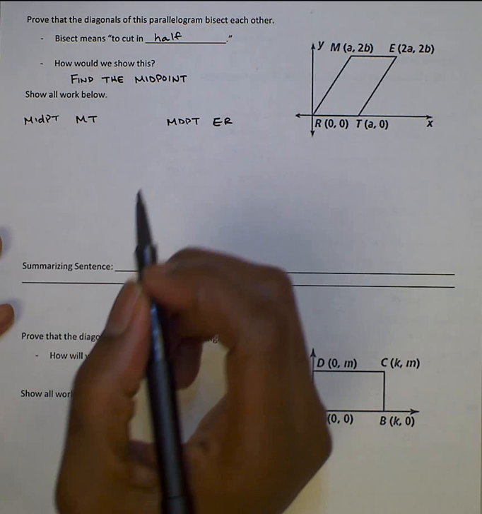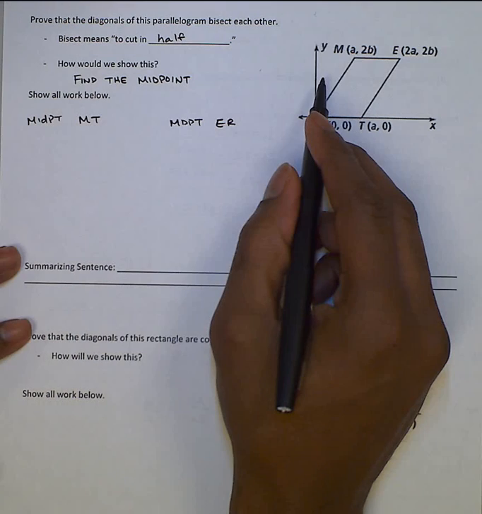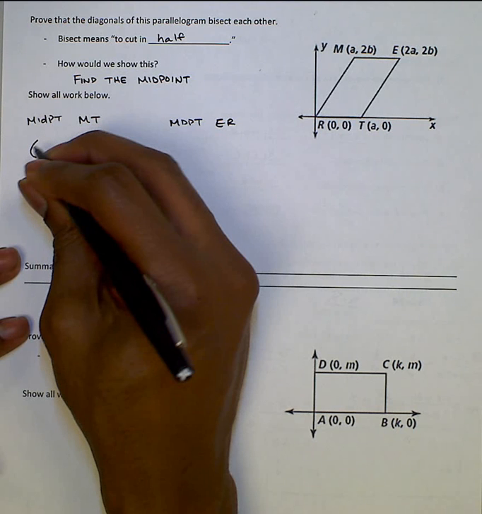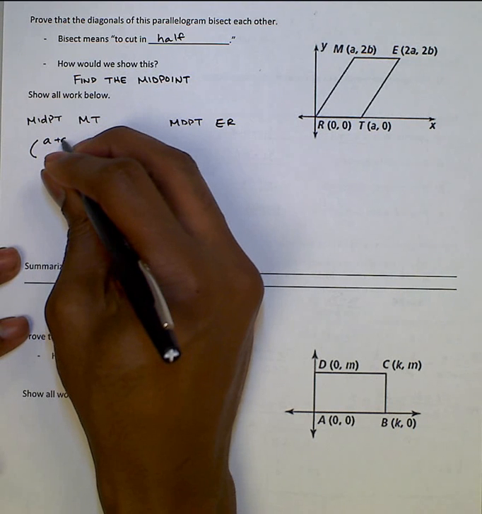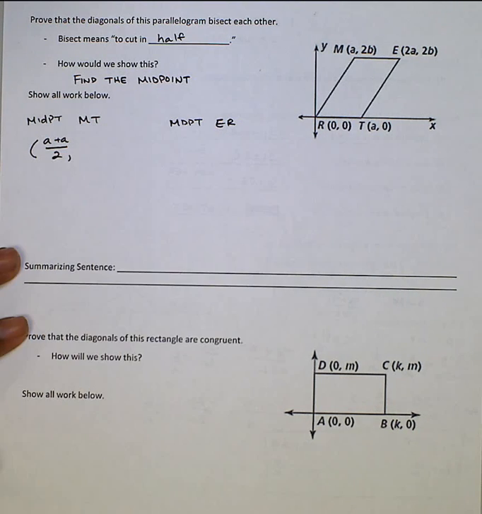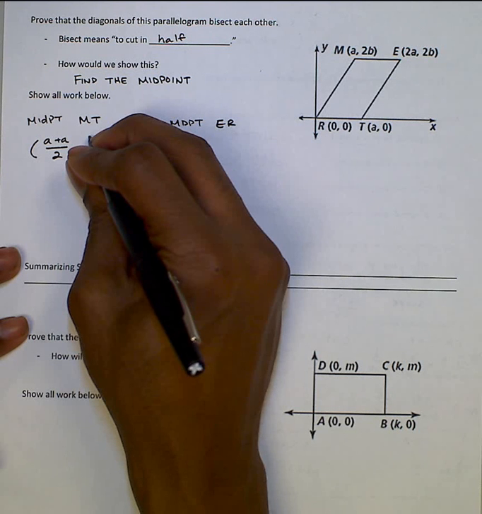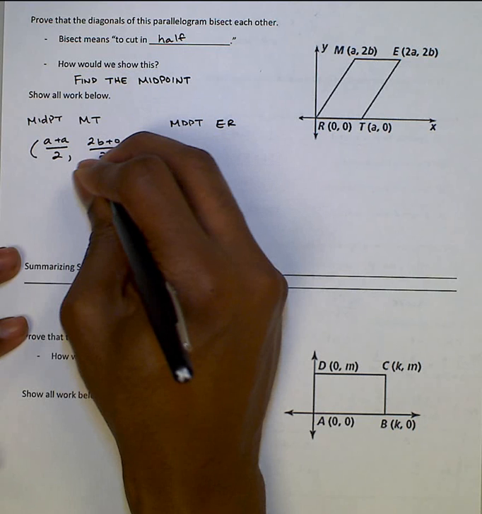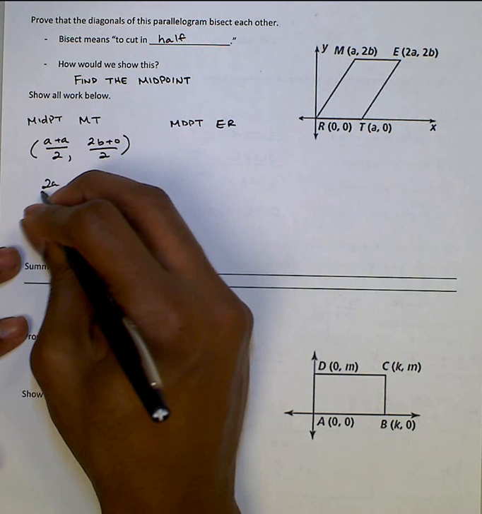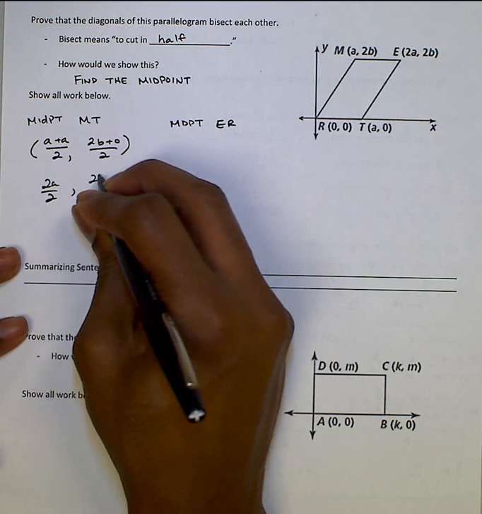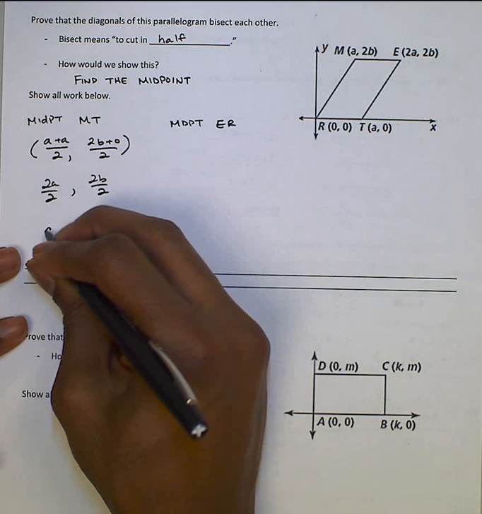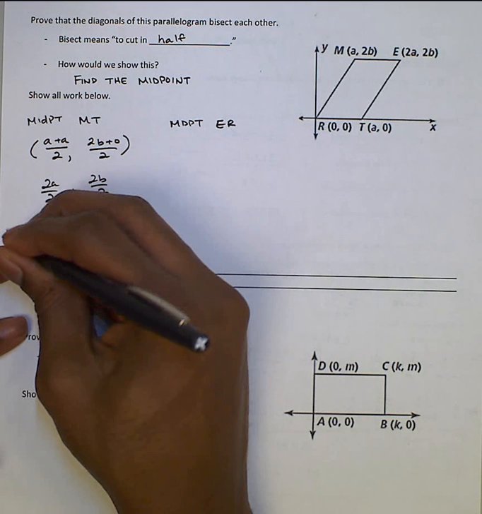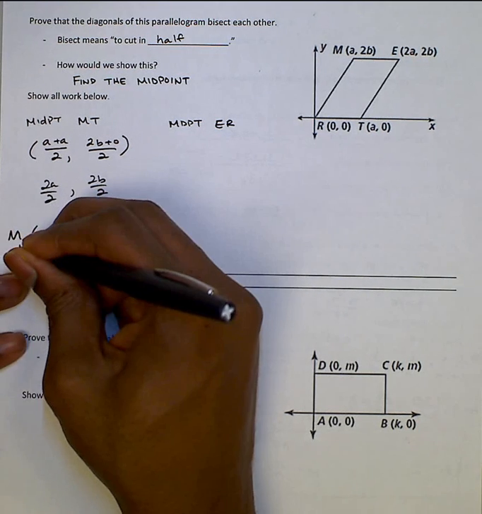So the average of the x coordinates for MT will be a plus a over 2. The y coordinates would be 2b plus 0 over 2. So that's 2a over 2, comma 2b over 2, or a comma b. So the midpoint of MT is (a, b).